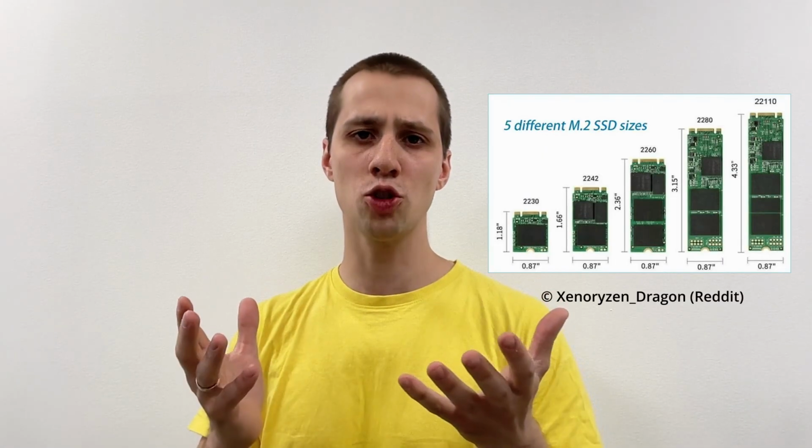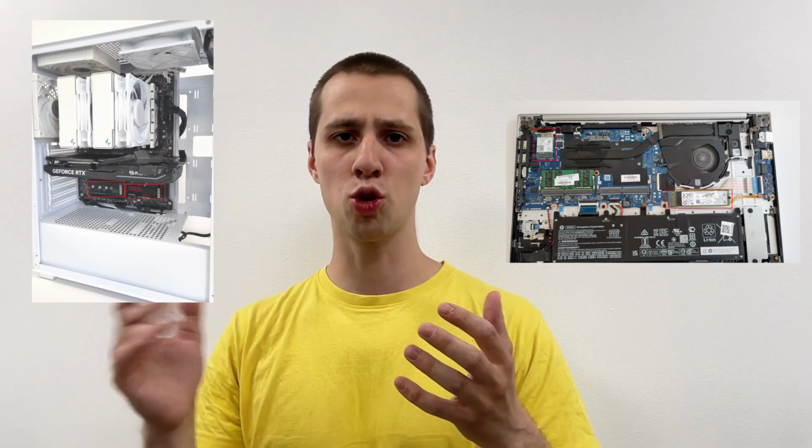At the same time, a replacement for older mSATA slots for laptops was needed. That's what led to the creation of the M.2 slot. M.2 is a physical form factor and connector standard, originally known as Next Generation Form Factor. M.2 slots are now commonly used both in laptops and desktop motherboards.